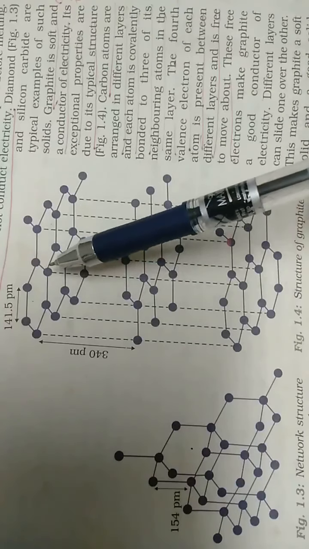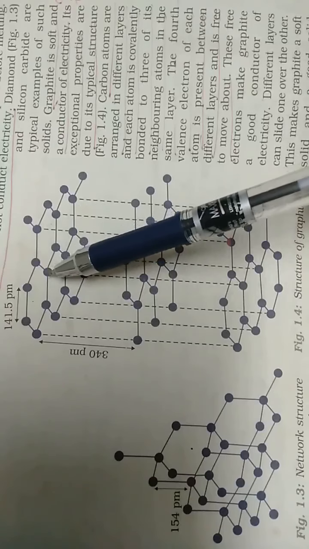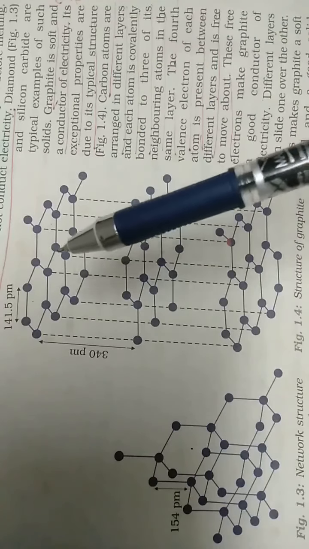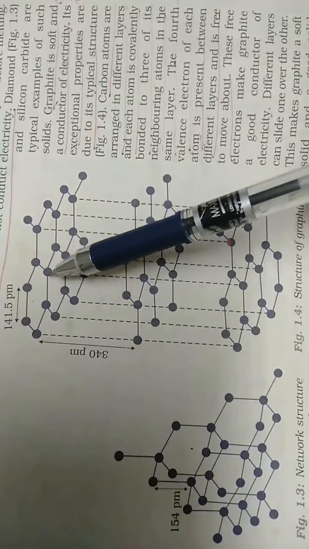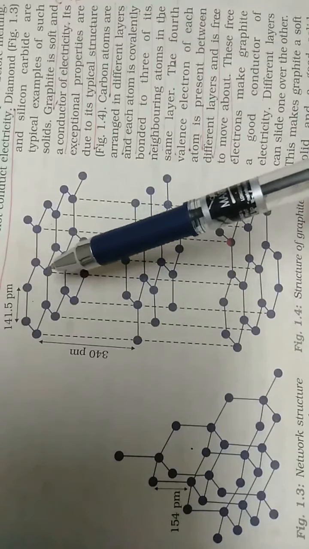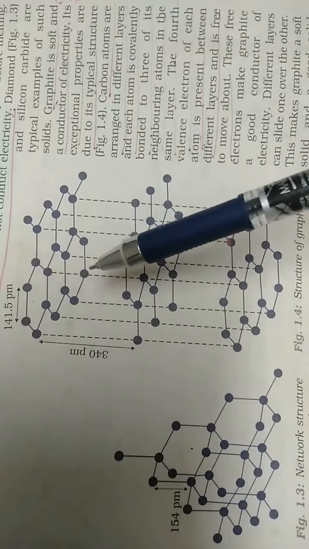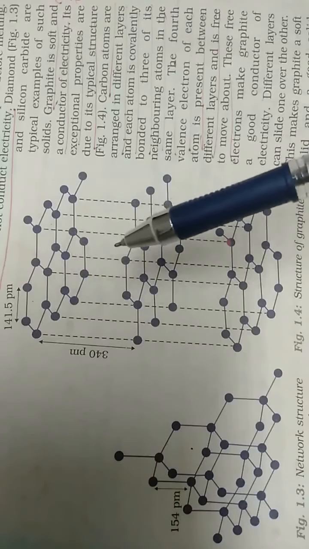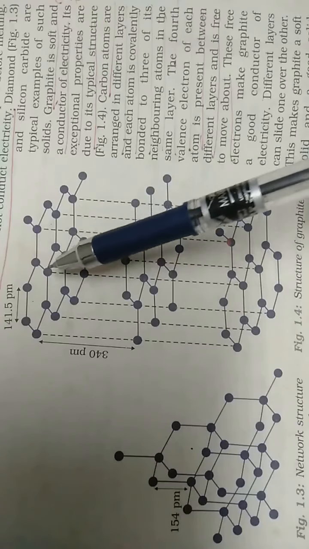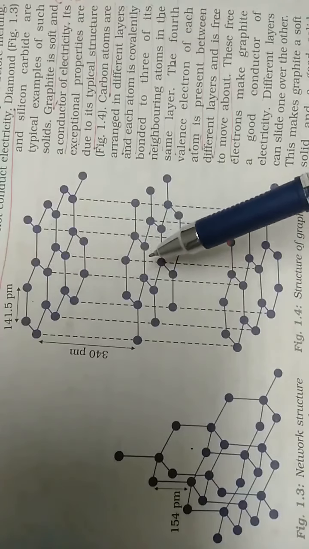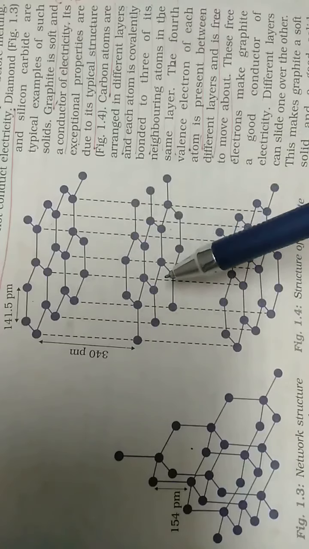Carbon has 4 valence electrons, but only 3 participate in bond formation in graphite. Therefore the 4th electron is present as a free electron, and due to the presence of free electrons, graphite is a conductor of electricity. And graphite is soft due to its layer structure.